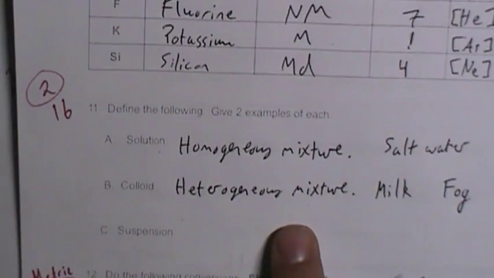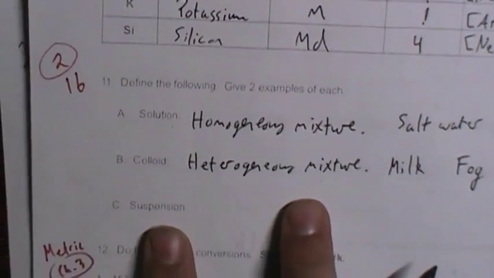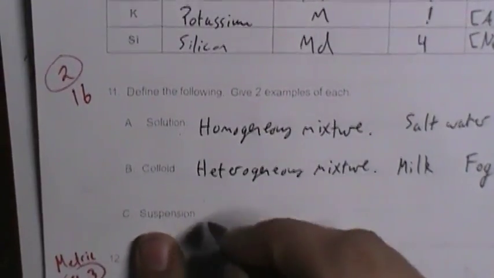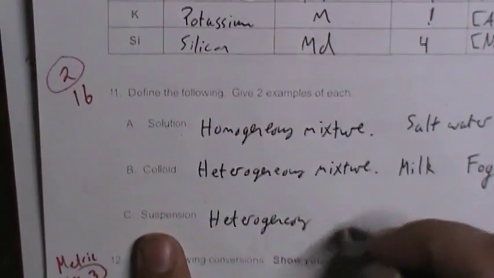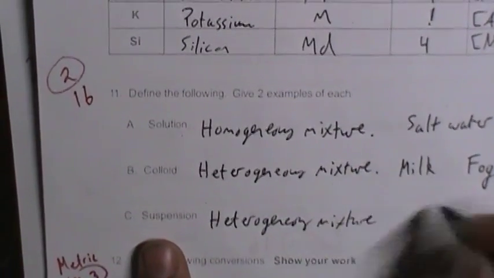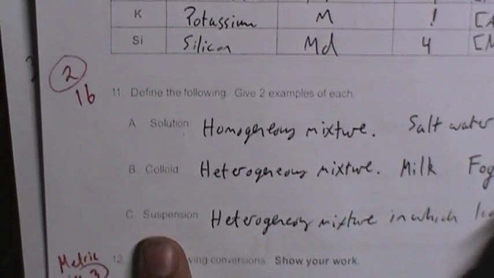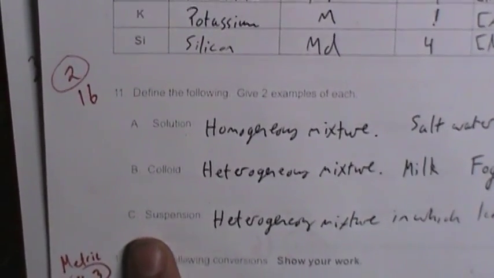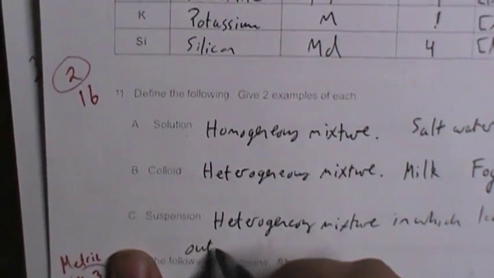They might settle if you give them weeks or years, but that's too slow to qualify it as our third candidate, a suspension, which is a heterogeneous mixture in which one component settles out. So the solute settles out of solution.